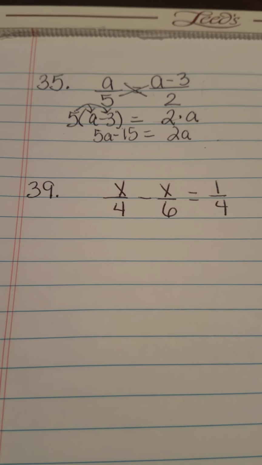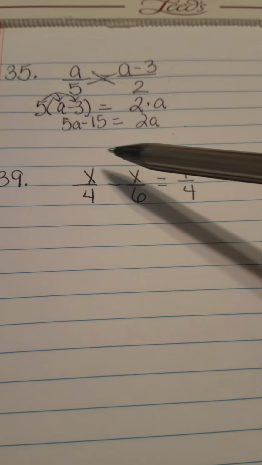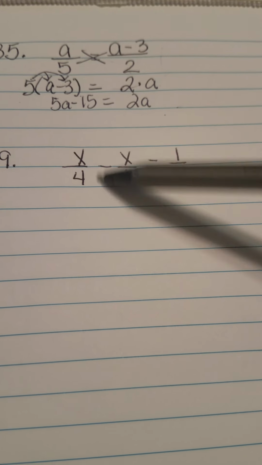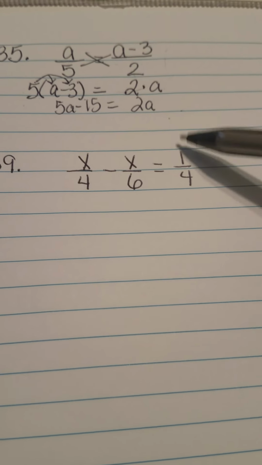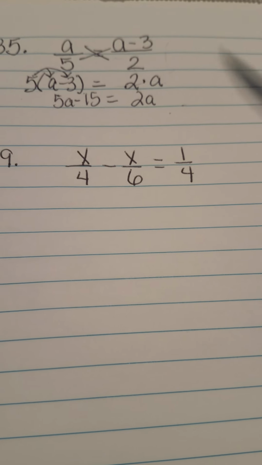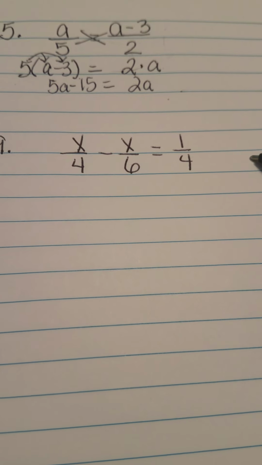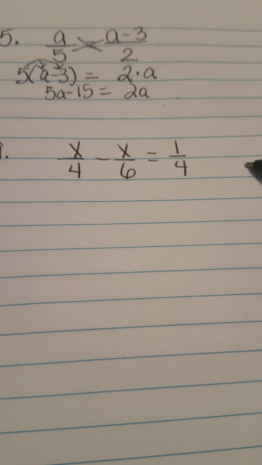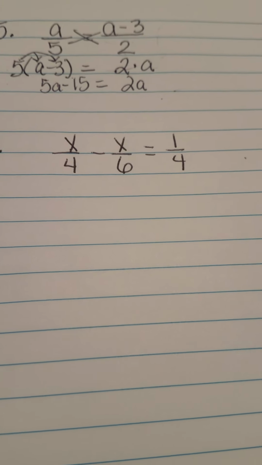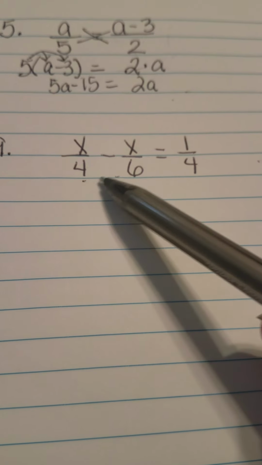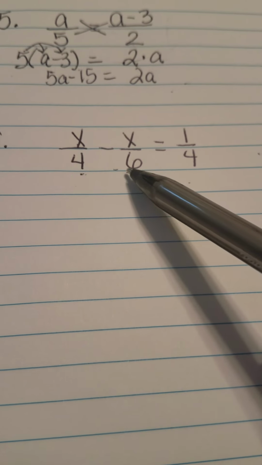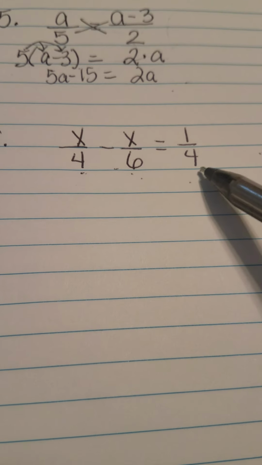So the next one we're going to look at is number 39. So on number 39, we have all these fractions, but it's not a proportion. It's not one fraction equal to another fraction. But it'd be a lot easier if we didn't have to deal with all these fractions. So the easiest way to do this is just to get rid of the fractions by multiplying by the common denominator. So if we look, we have 4 and we have 6. And then another 4.